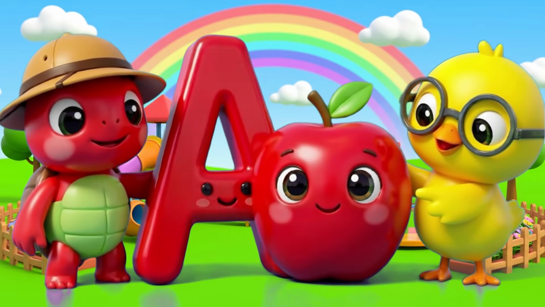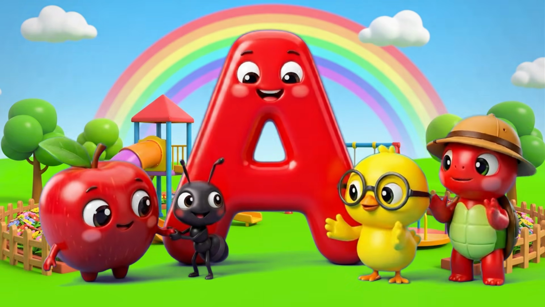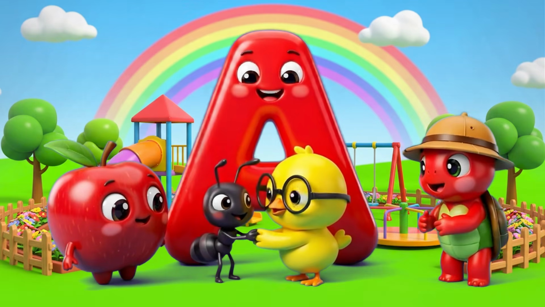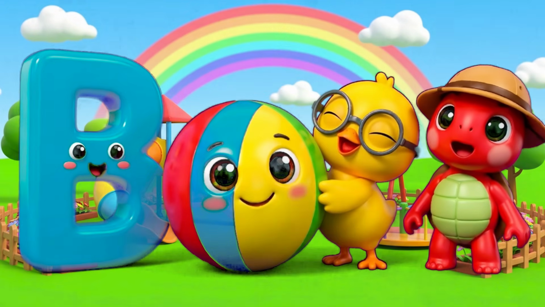A for apple, A for ant. B for bat, B for ball.